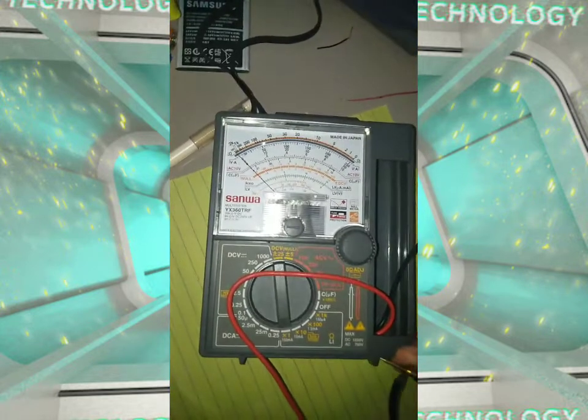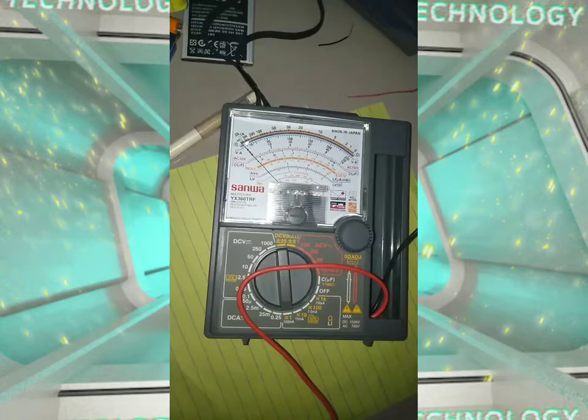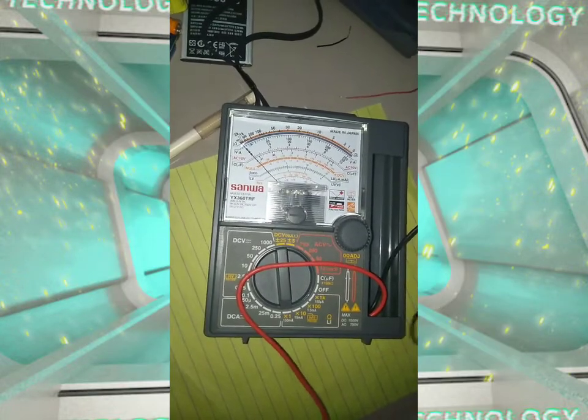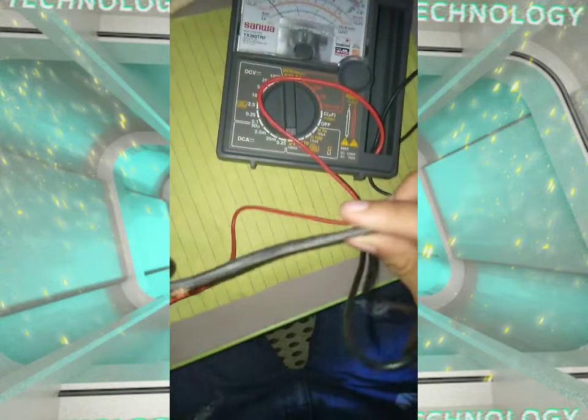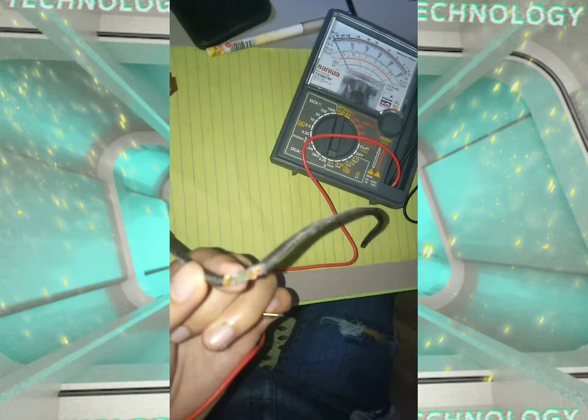As you can see at the meter scale, the needle pointer does not move. It's because this wire is cut, or naputol. So this only means that this wire has no function and no continuity.